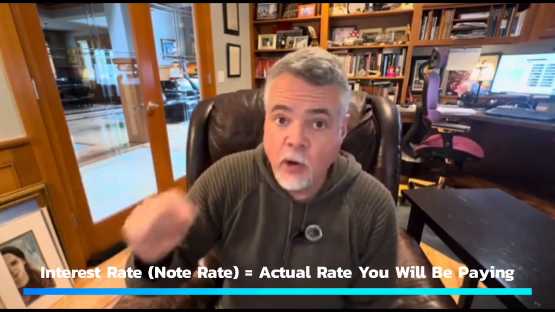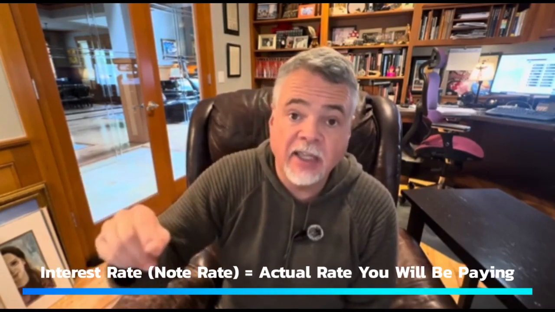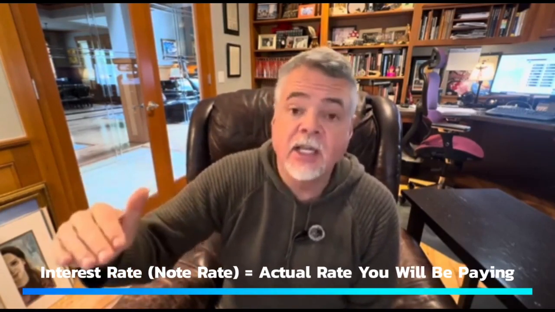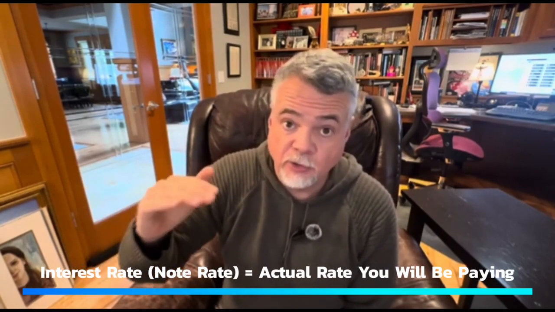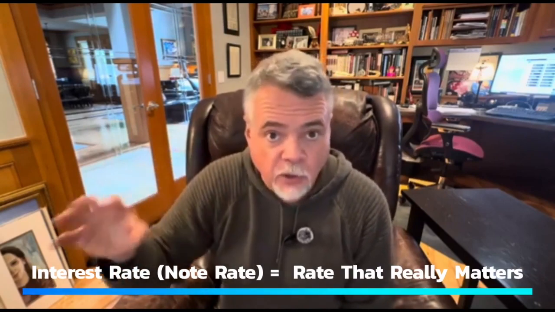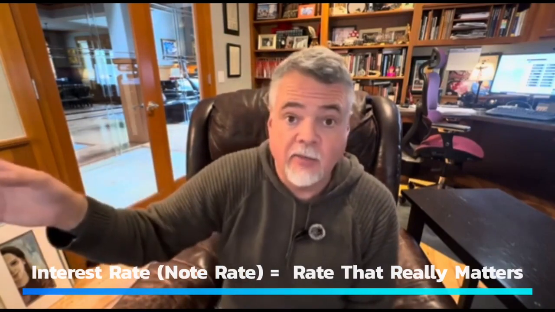So interest rate, or note rate, is the actual rate that you are going to be paying. That is what everything is calculated on. Your payment is calculated using your note rate. And the note rate is a percentage, so you always see 5% or 3% or 7%, whatever it is. It's always a percentage, right? So that's the one that really matters the most because everything's calculated on that.